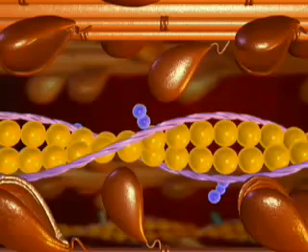Cardiac contraction is brought about by interactions between the actin-thin filament, shown in yellow and purple, and the myosin cross-bridges that project from the thick filament, shown in red. In relaxed cardiac muscle, the conformation of troponin and tropomyosin prevents actin from interacting with the myosin cross-bridges.